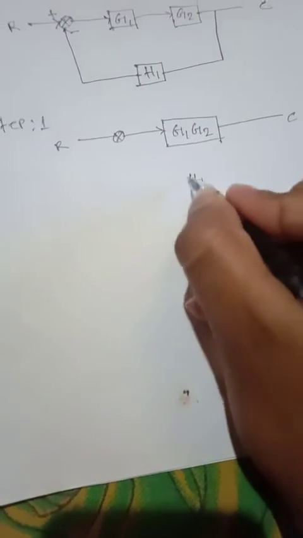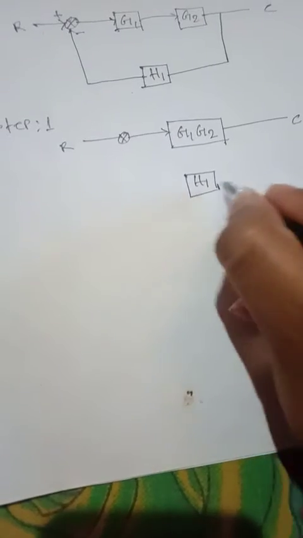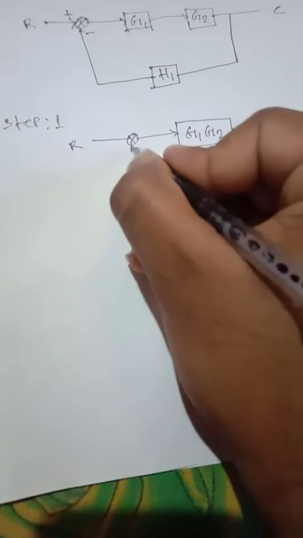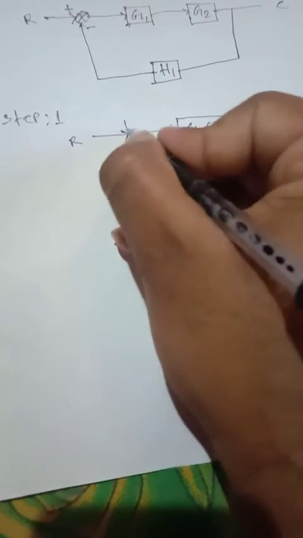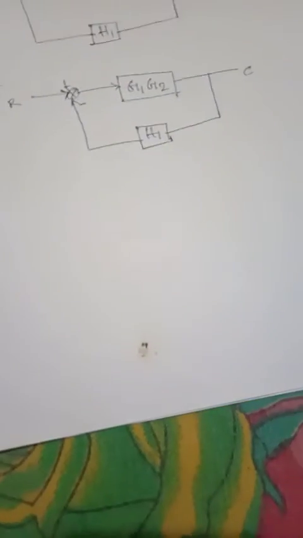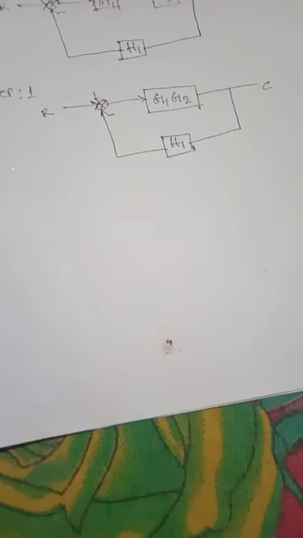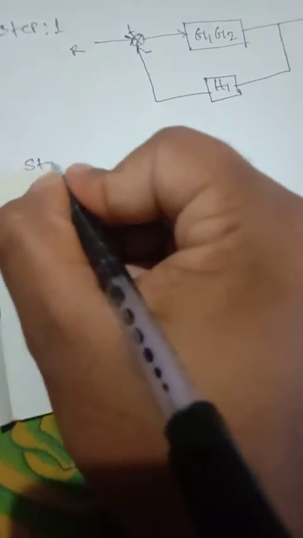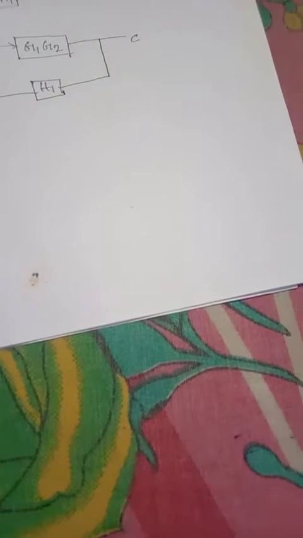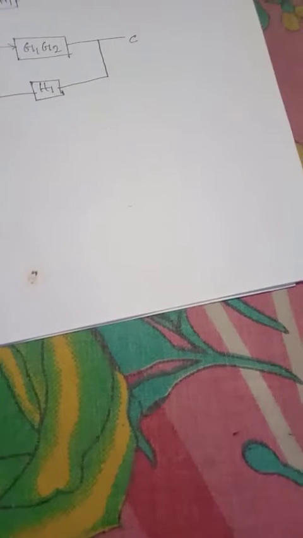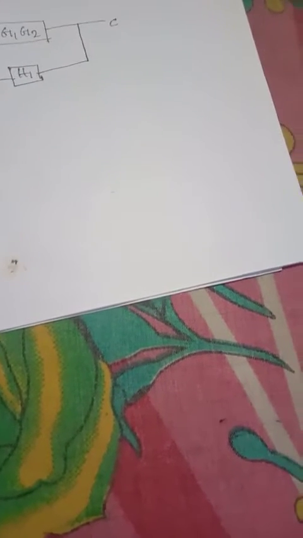R is the input, C is the output, and H1 is the feedback element, with plus and minus signs. Step 1 and step 2. When two transfer functions G1 and G2 are connected in series, their output result is G1 into G2.